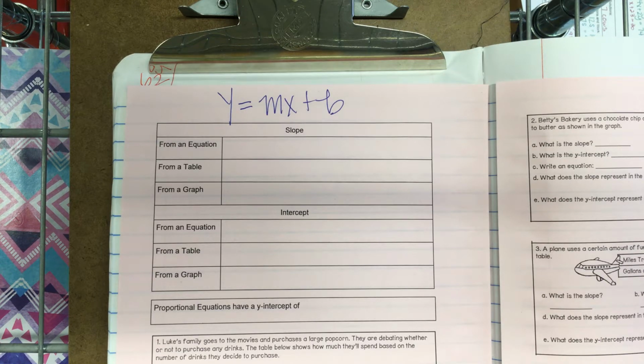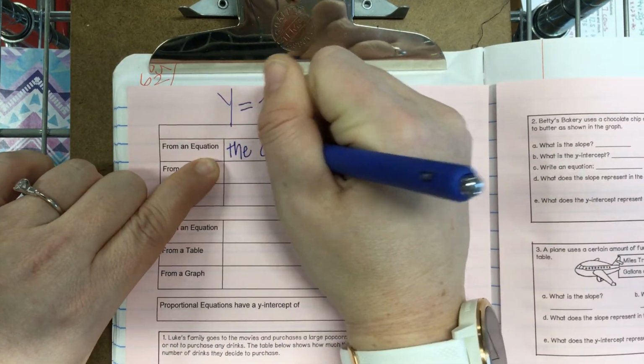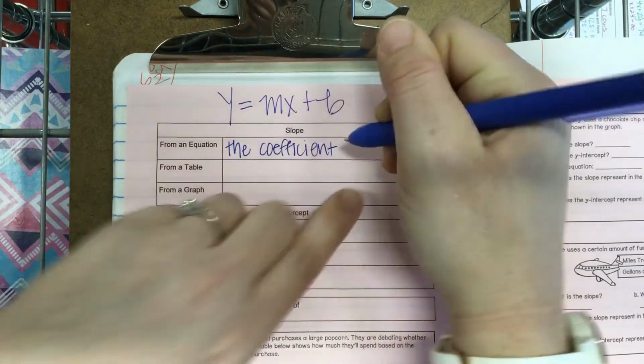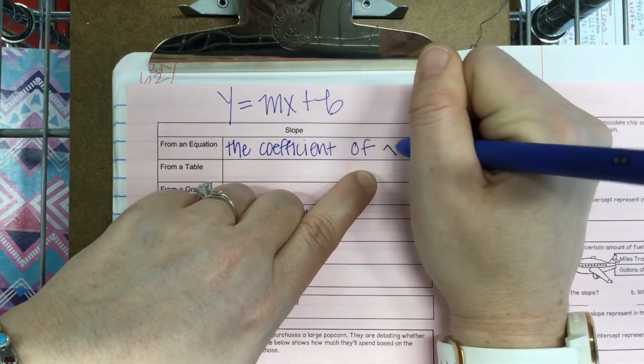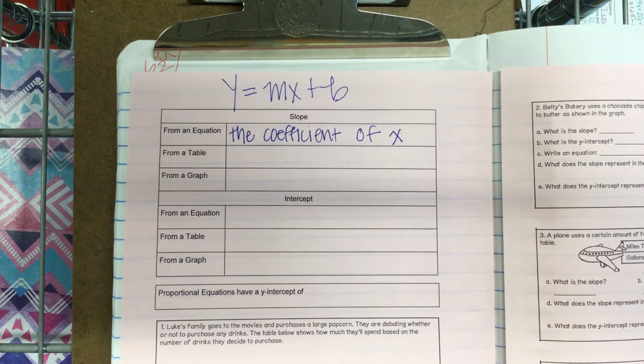Yeah, the number in front of the x. So it's the coefficient of x. The number in front of the variable x is the slope.